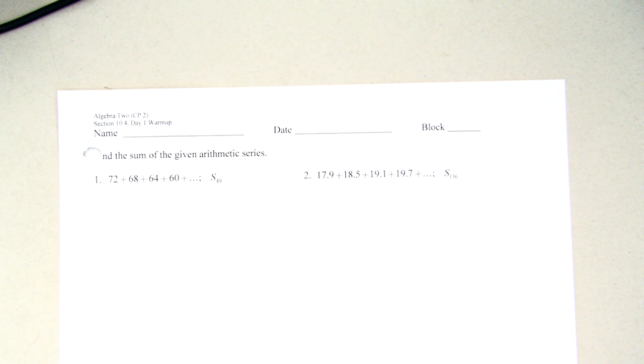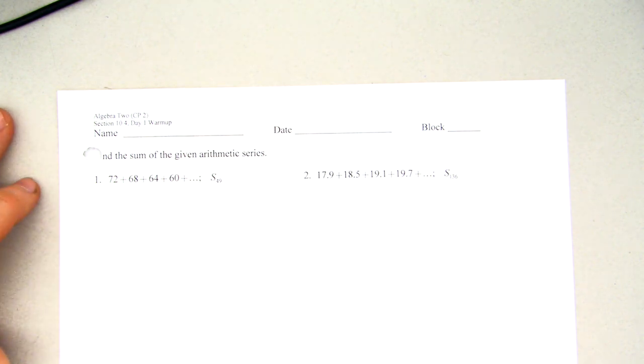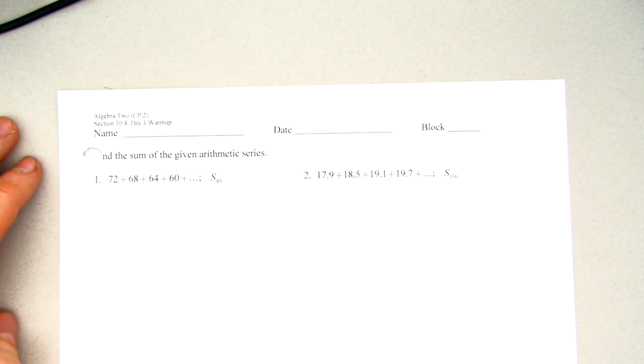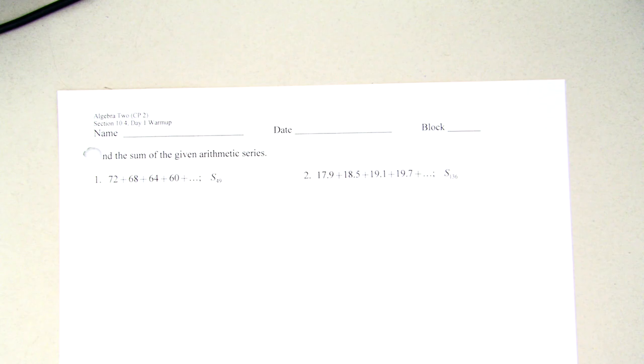Okay, so the first thing that I'd like you to do before we get into a little bit more with arithmetic series is to take a look at those two warm-up problems. You should have the half sheet in front of you, and I would like you to find the sum of the given arithmetic series. Once you have number 1 done, please submit your answer to Edpuzzle.